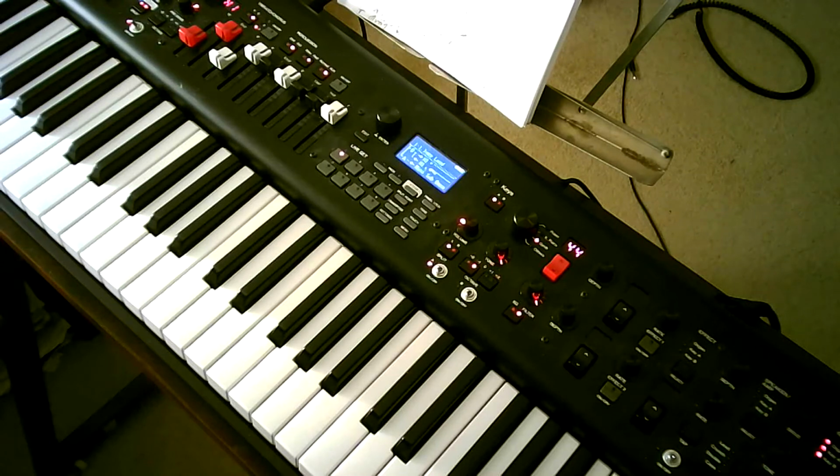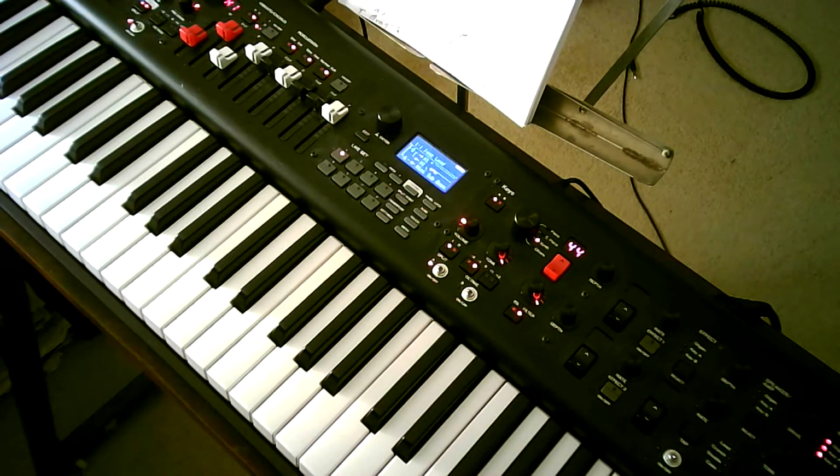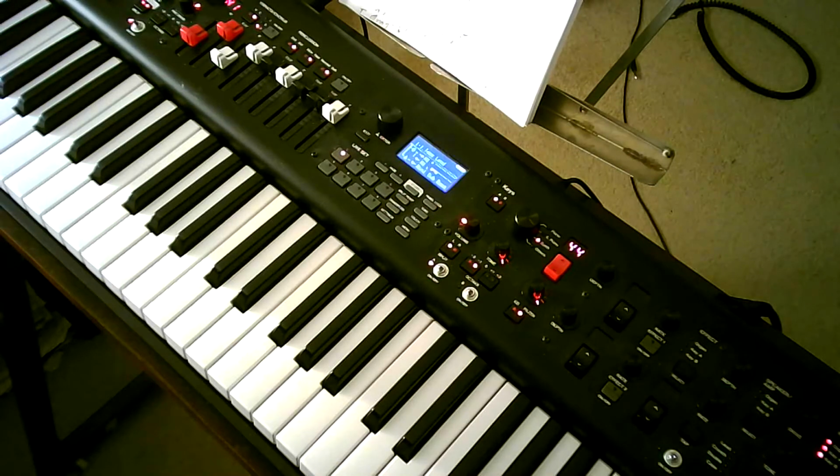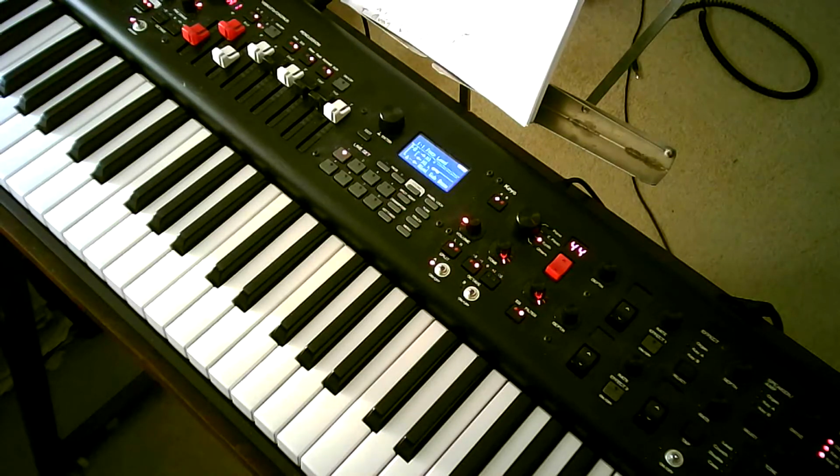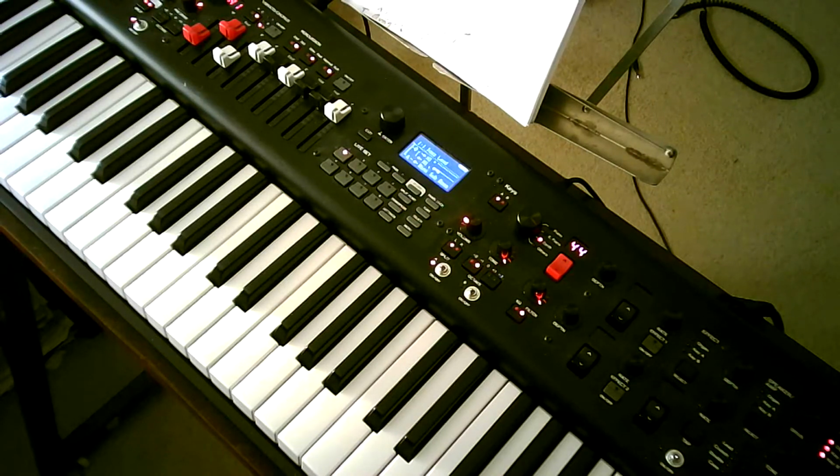So today I'm going to show some problems that there are with the IK Multimedia B-3X. And what happens is there are a lot of volume discrepancies, some notes that are louder or softer than the other surrounding notes.